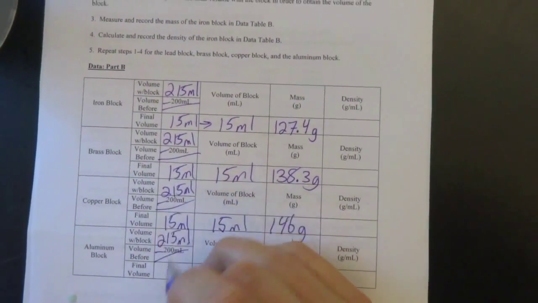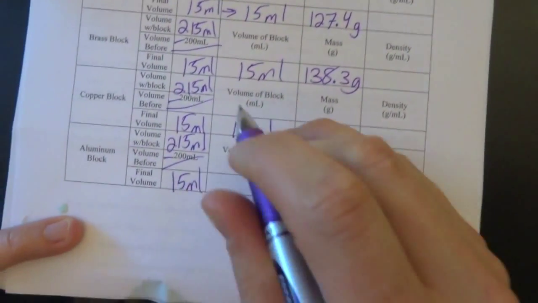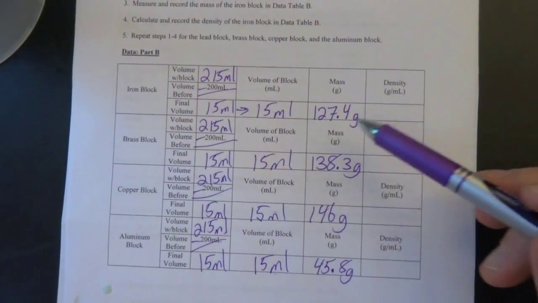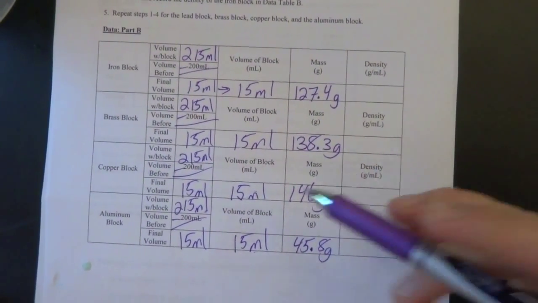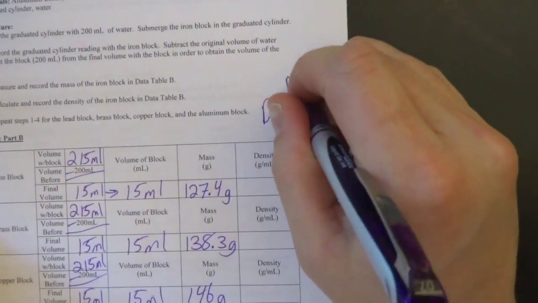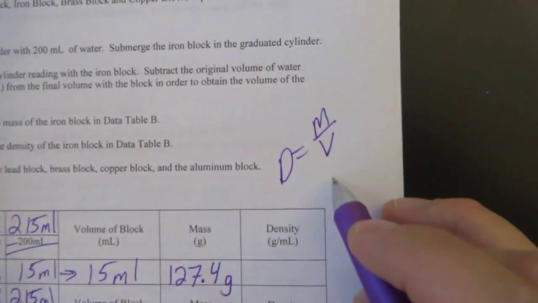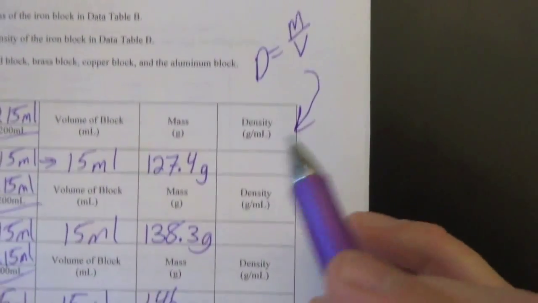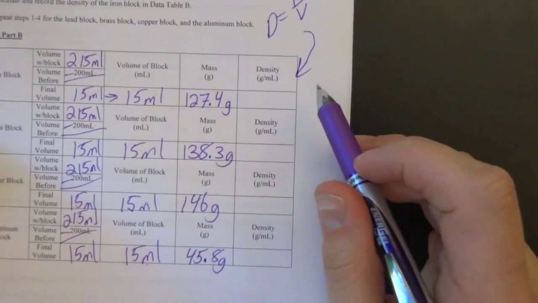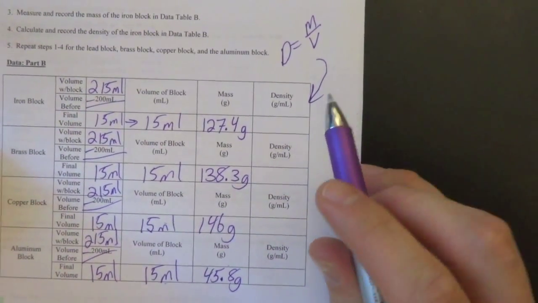I subtract out the 200 one more time to leave a final volume of 15 milliliters, which is what I've recorded here. So now I have the volume of all these blocks as well as the mass of all these blocks. So now I can calculate my density using the formula D is equal to M over V. You'll need to calculate this. This data will be what you'll be graphing in the last part of the lab. So make sure you understand that.